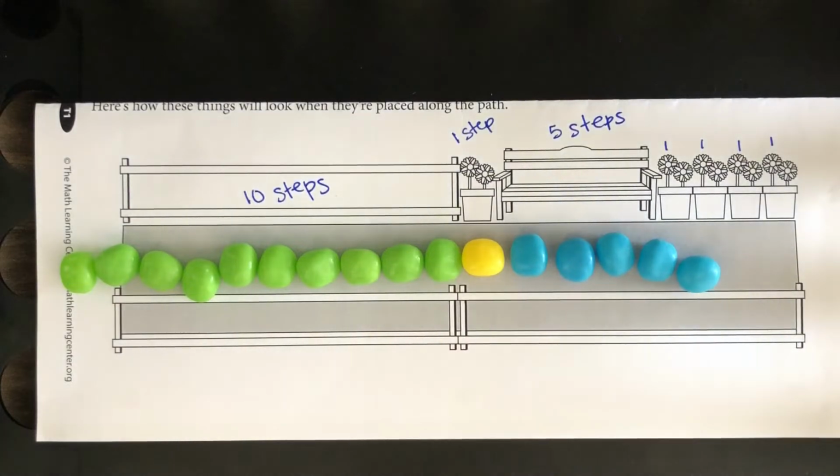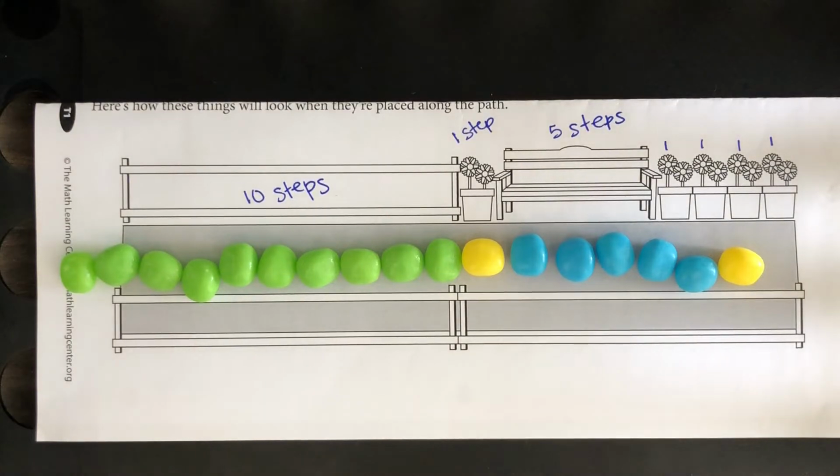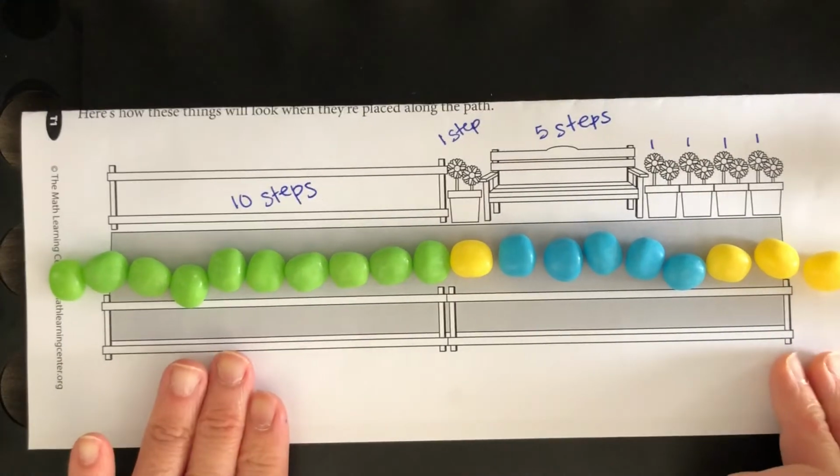And each of these flower pots are how many steps? 1. So I see 1, 2, 3, 4.